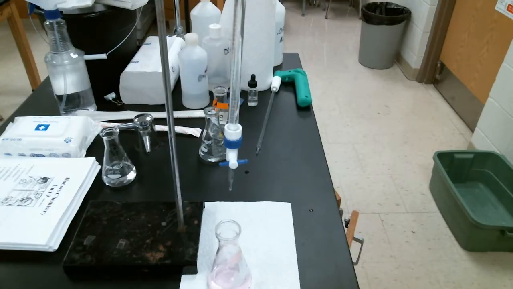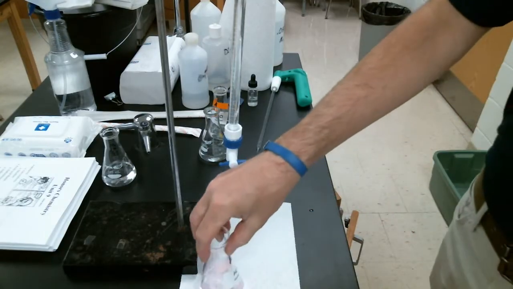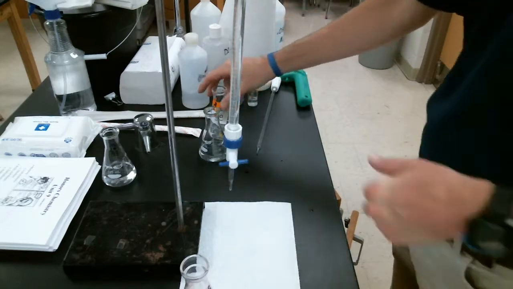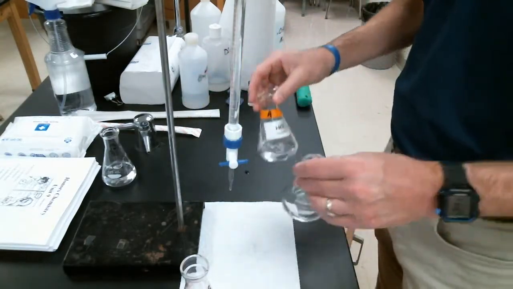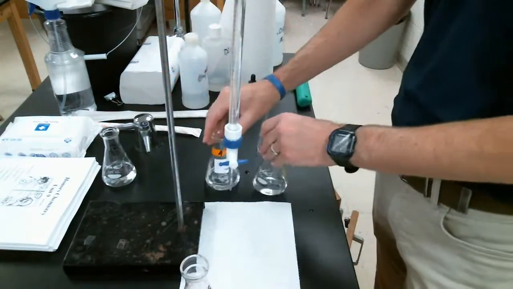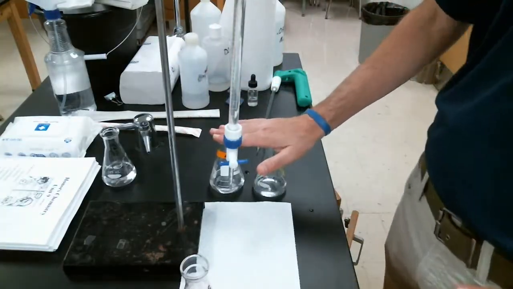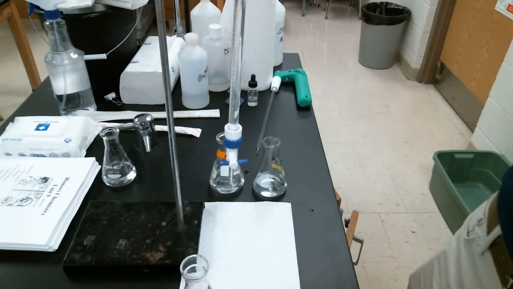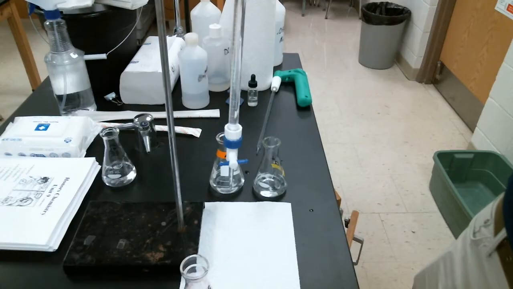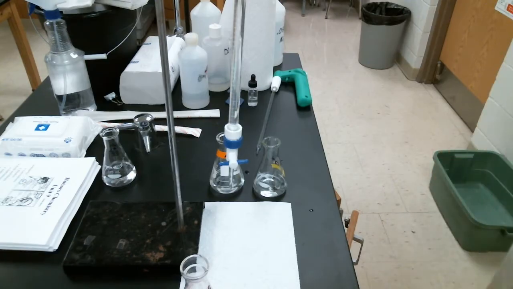So what I want to do now is a couple more trials, and the reason I want to do a couple more trials is to minimize my error. I've got 2 more flasks filled with my aniline, my acid, which we don't know. The burette has the titrant, which we do know. I will go ahead and take pictures of those starting and ending points and hopefully be able to add them to the end of this video.